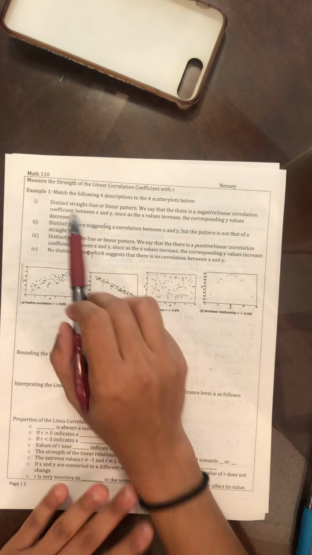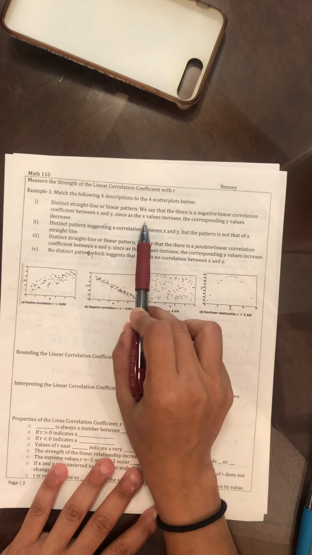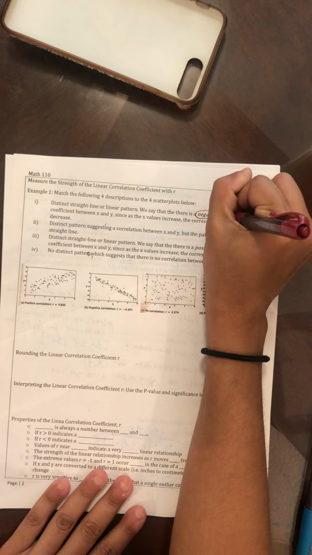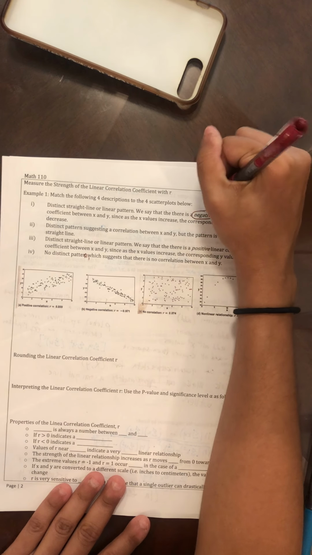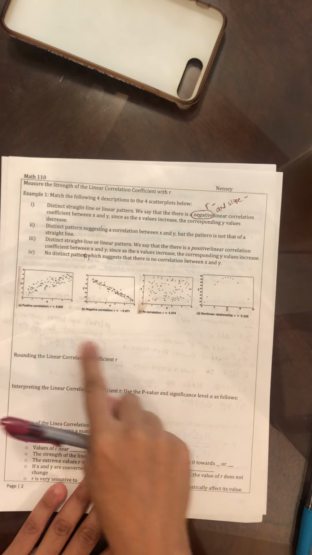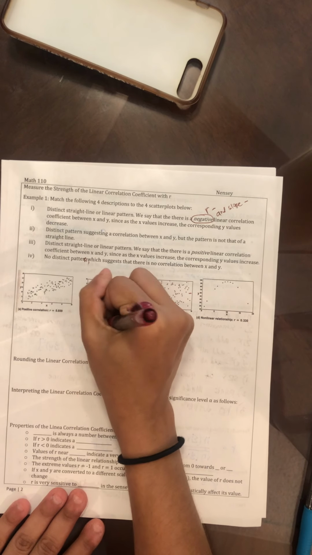It says distinct straight line or linear pattern. We say that there is a negative linear correlation between X and Y, since as the X values increase, the corresponding Y values decrease. So we're essentially looking for a negative slope. When it says negative linear correlation, that means your R is negative and slope is negative. And negative slope means you're walking downward. So which one of these shows that? It says this one. So this is going to be your I. I'm going to say the negative correlation is this number right here, which I will talk about in just a bit. But I'm going to say it has a negative slope.